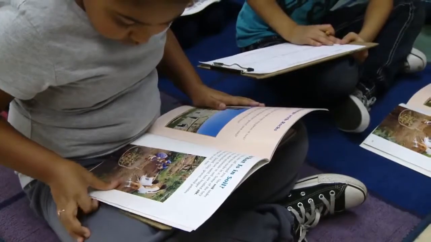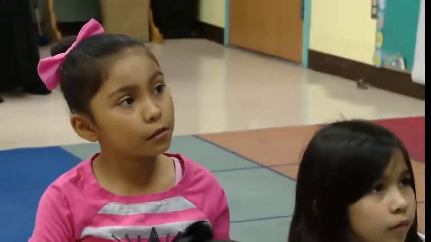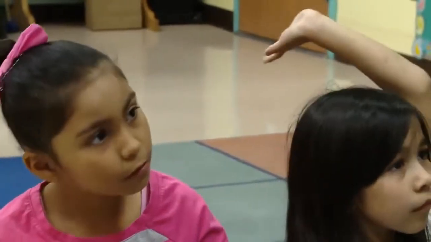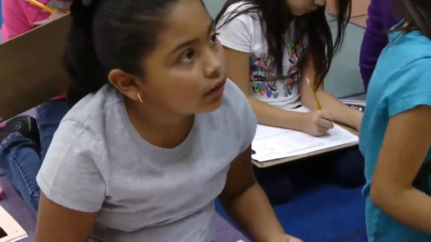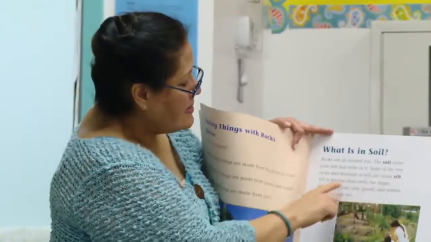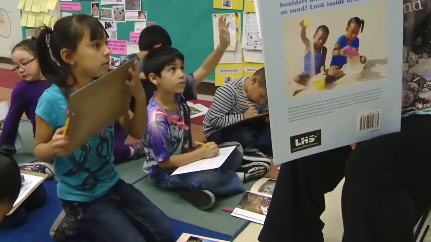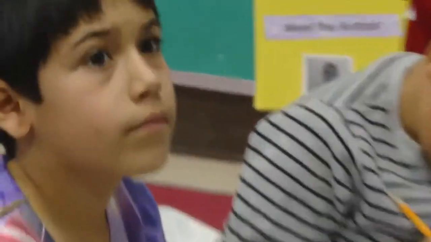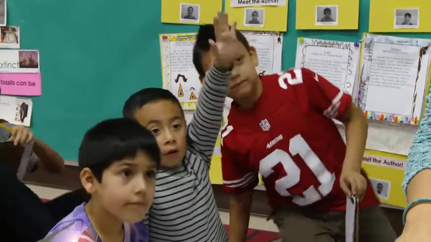Keywords. Do you have any words repeating? Yes? Soil. Okay. Rocks. Write those down in the first one. Do you see something else? Silt. Look, silt. That repeats. Yes. Minerals. I saw it once. Derek? Clay. There. It repeated more than once.